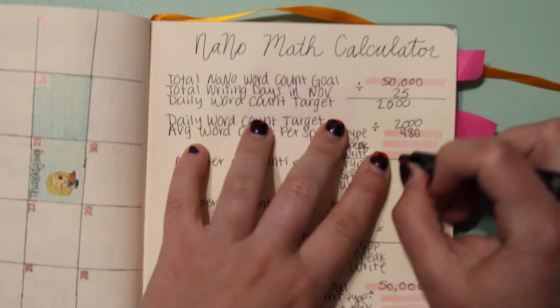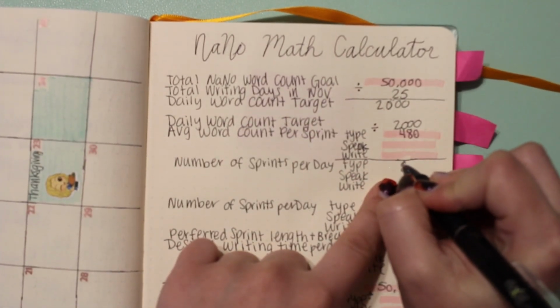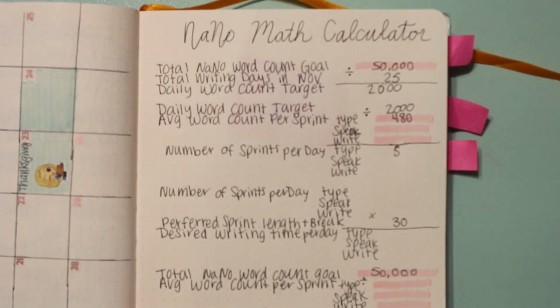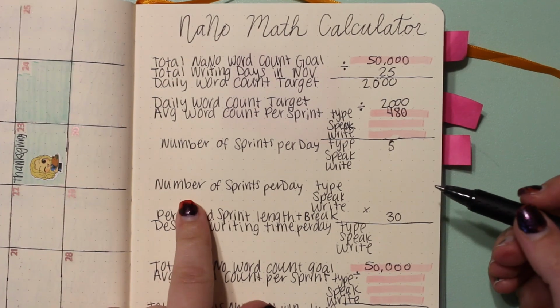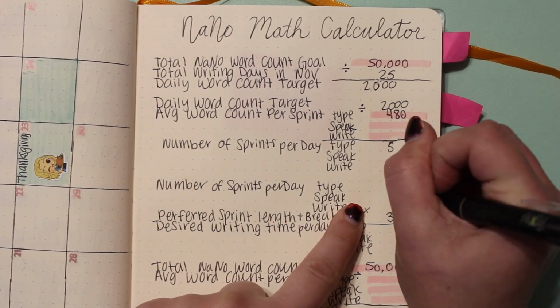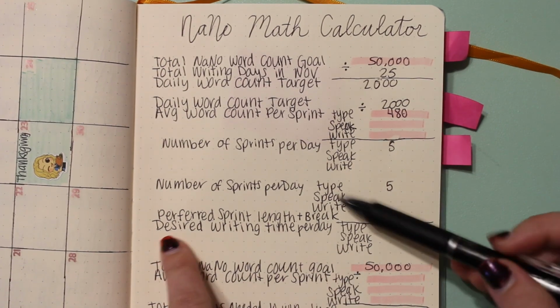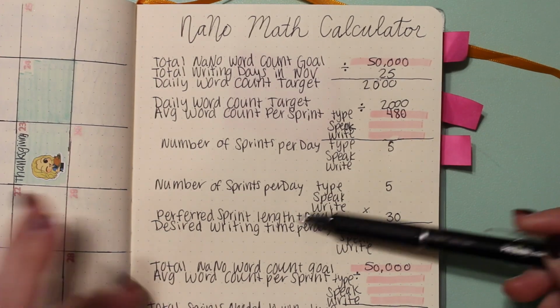That's a weird looking 5. 5 sprints. So then the number of sprints per day would be 5, and we are doing our preferred sprint length plus break.